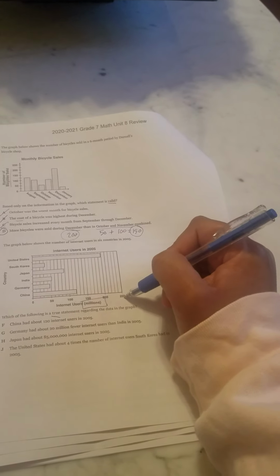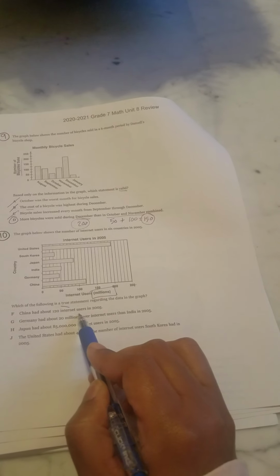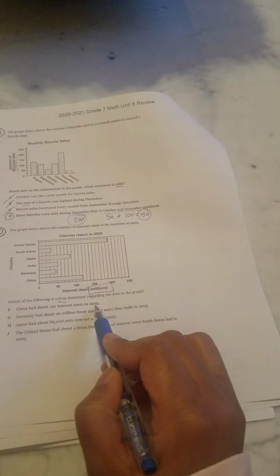This is 150 million. The highest number that they put on this graph is 250 million, not 250. So be sure you understand this is millions. This is in millions for this axis. All right, so F says China had about 120 internet users in 2005.